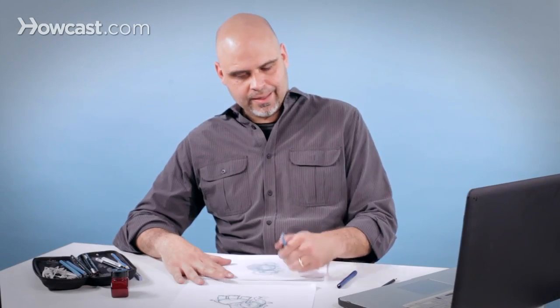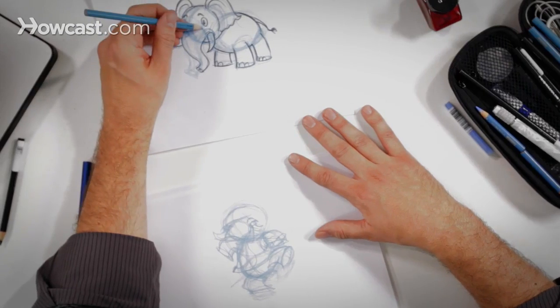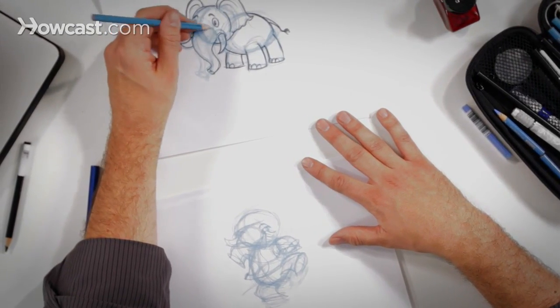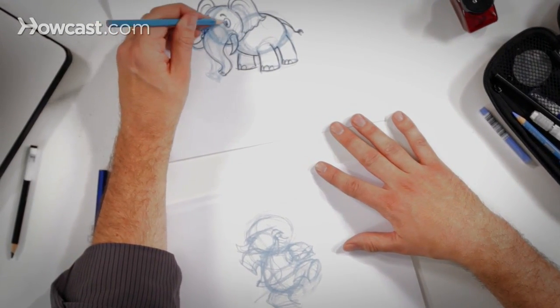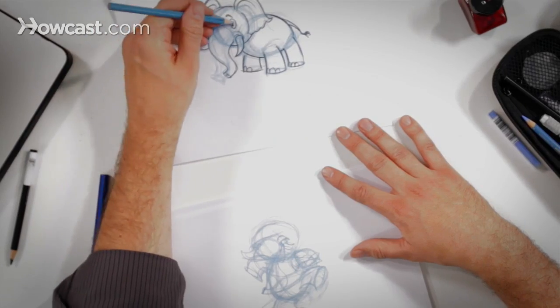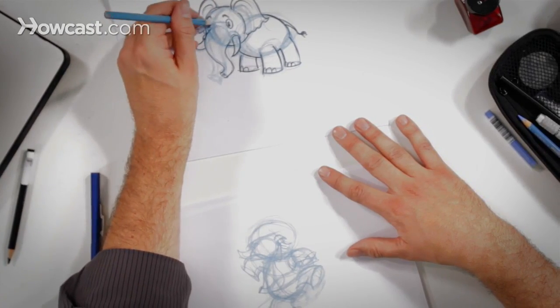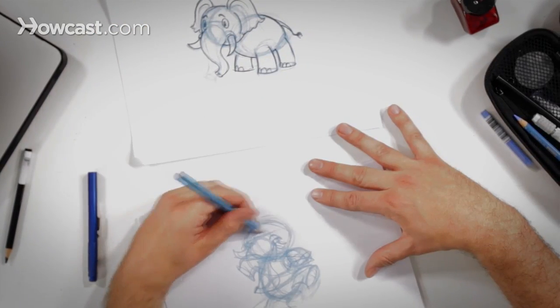Now I'm going to add the eyes, and I'm going to look at where I drew the eyes in relation to the trunk, how far away they are from that circle where his trunk attaches, and also how much distance there is between his two eyes. Animation artists are constantly doing this sort of thing where we're creating construction lines between the different features of a person's face so that we can make sure that all this stuff stays consistent.